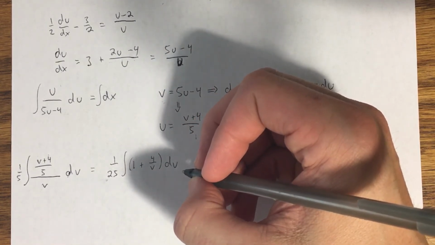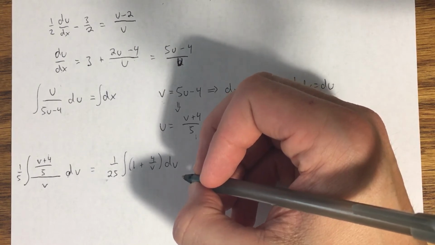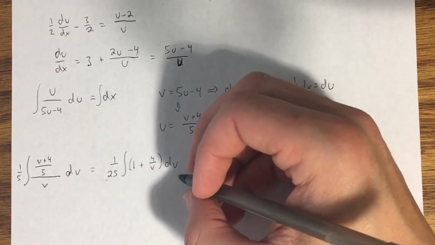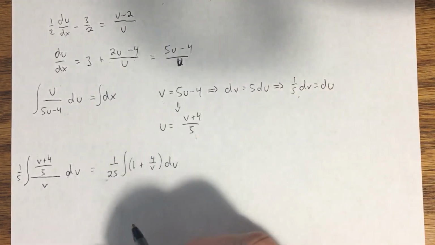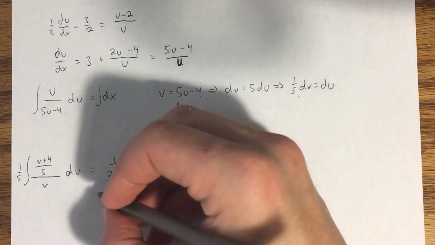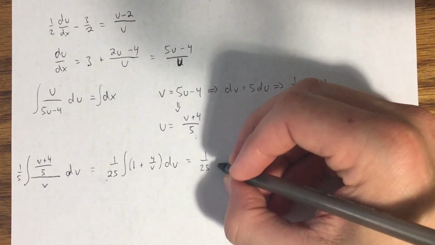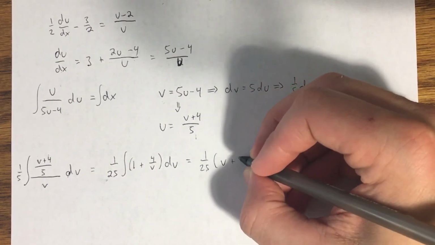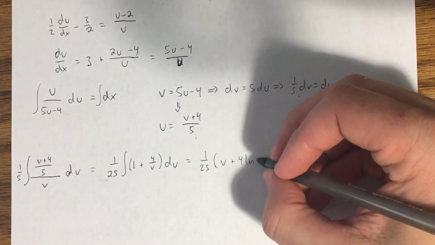Was it 4 or is it 5? Oh no, I've got the right thing there. Okay. So then with that, I can do the integration here. This is equal to 1/25 times v plus 4 natural log of the absolute value of v.